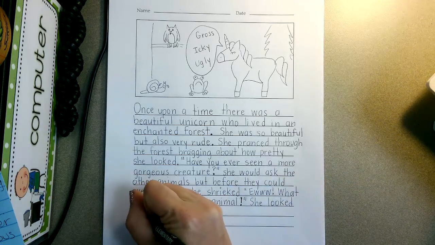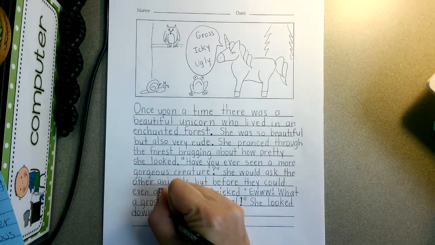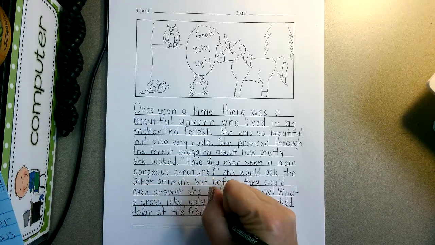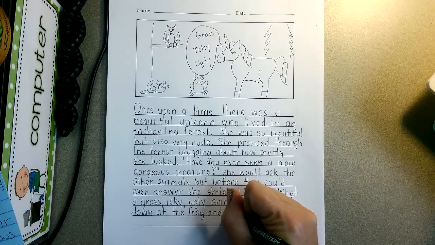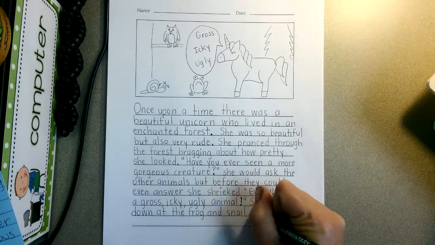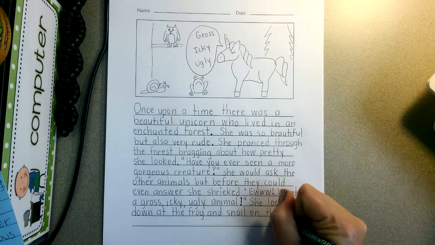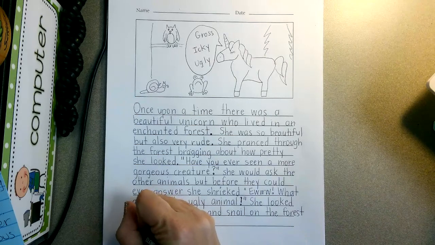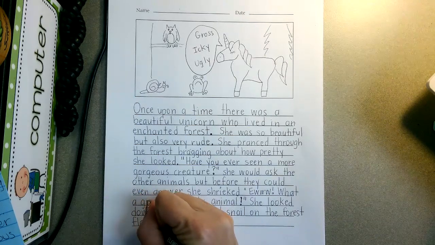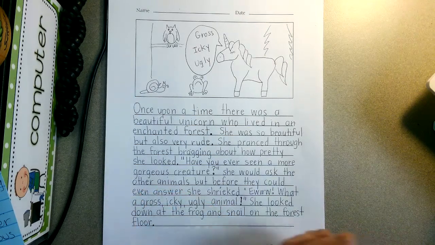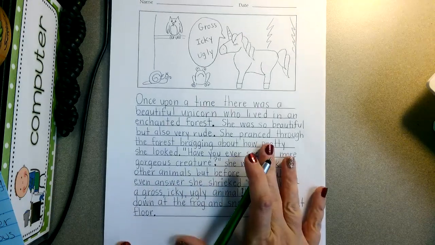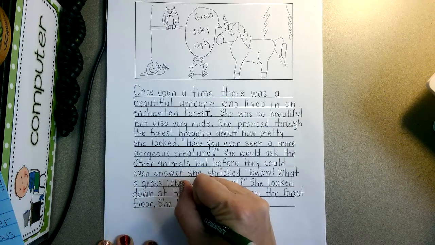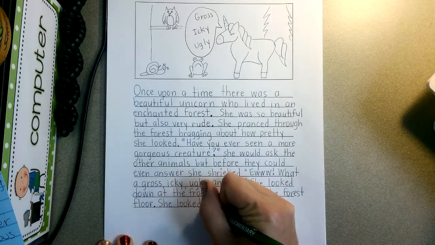She looked down at the frog and snail on the forest floor. She looked up.